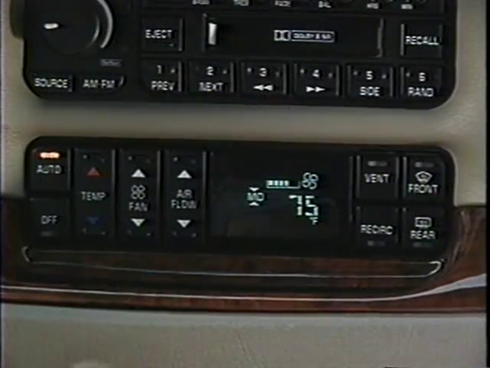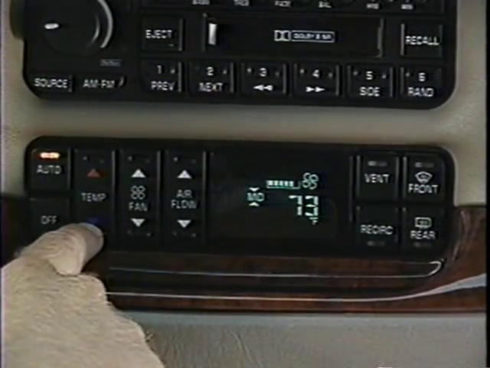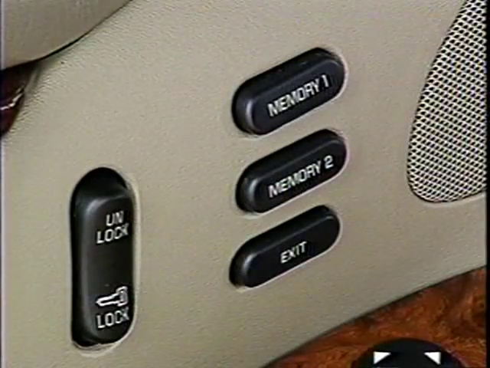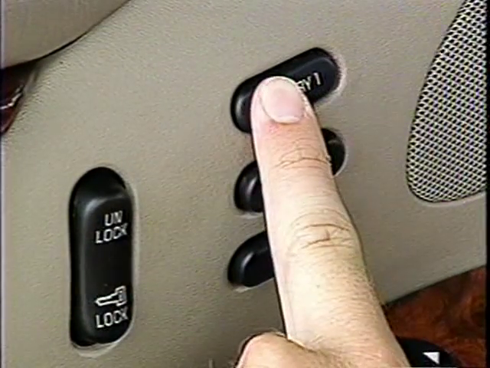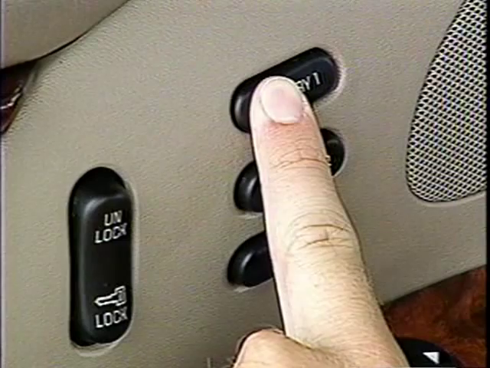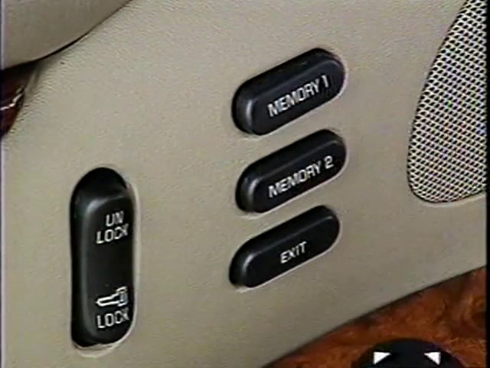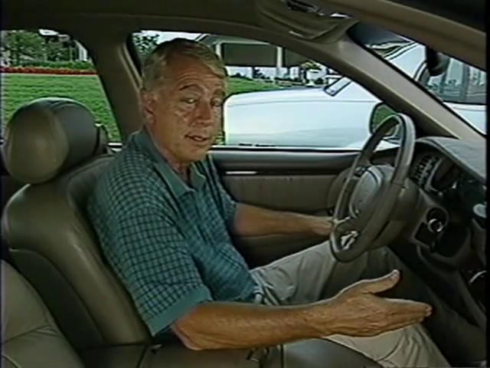And the climate control preferences. Then press Memory 1 or Memory 2 and hold until you hear the audio sound. The features will be recalled when the driver opens the door with his or her key fob, as long as the seat recall feature on the Driver Information Center is set to on.